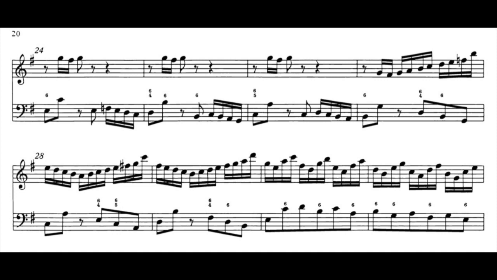And now again A flat, not the first A, the second. And here A natural. Is a sign that we don't need because the sharp on the upper line does exist, but it is a courtesy. Bar 29.